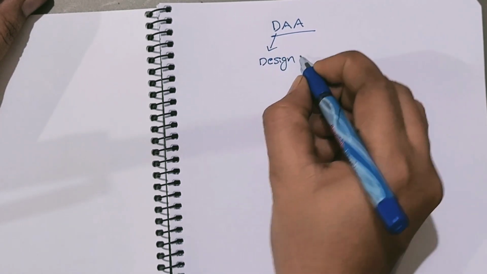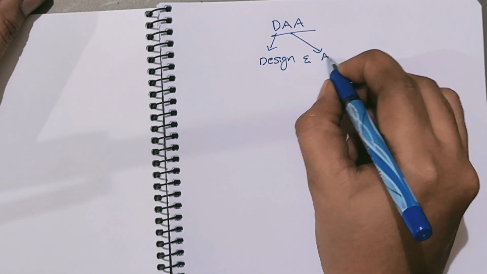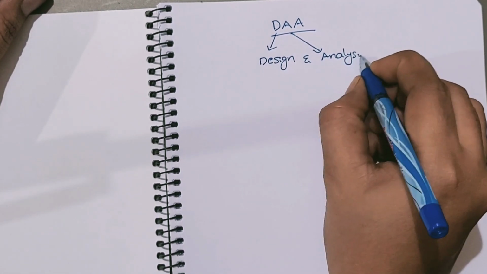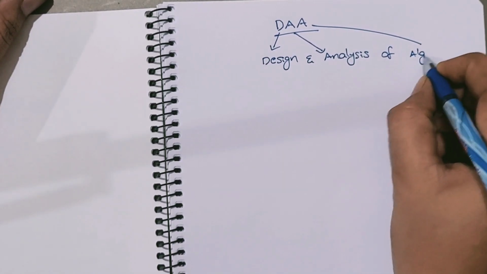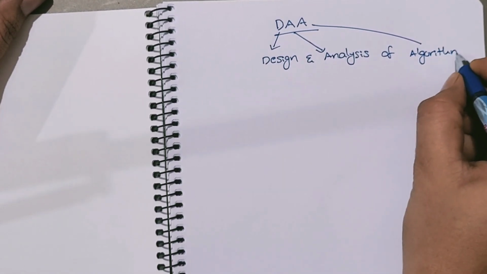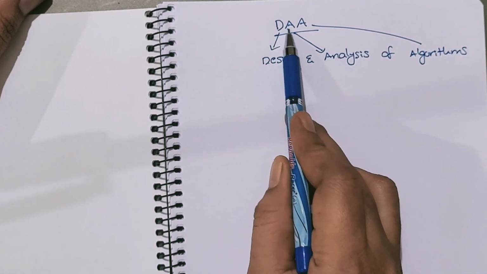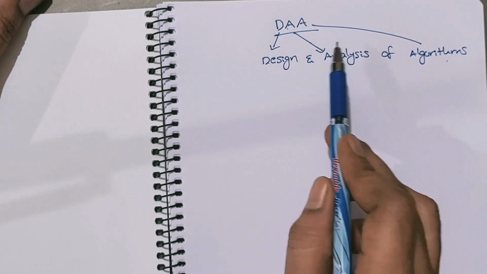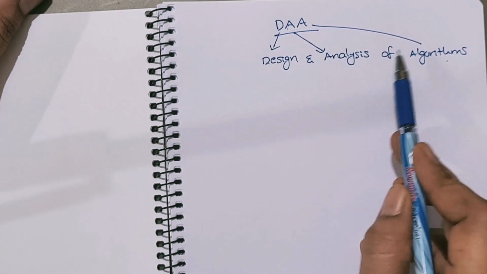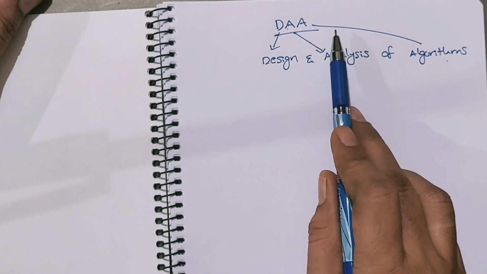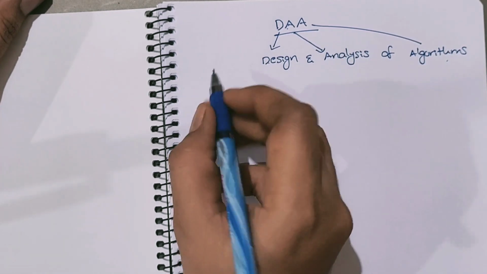design and analysis of algorithms. DAA is nothing but design and analysis of algorithms. So in this subject, we will design the algorithm and then we analyze the algorithm. So that is what this subject is. Now we will see what is an algorithm.